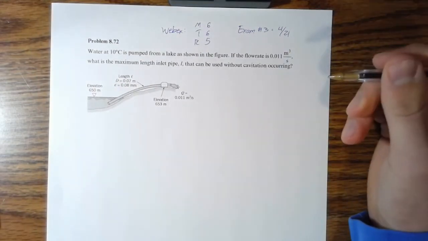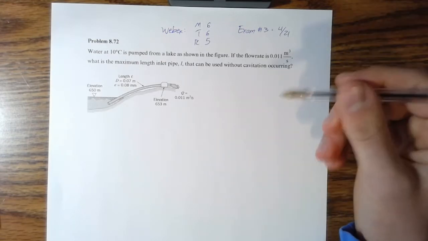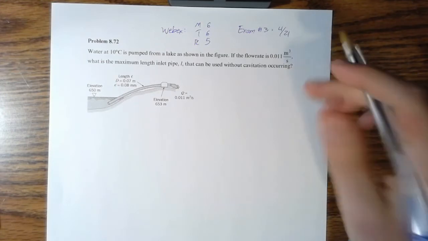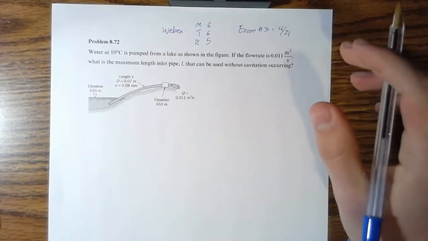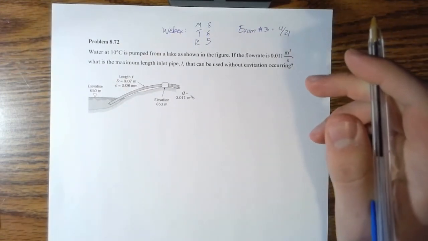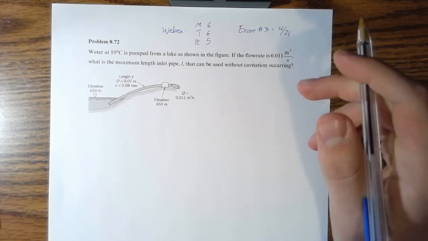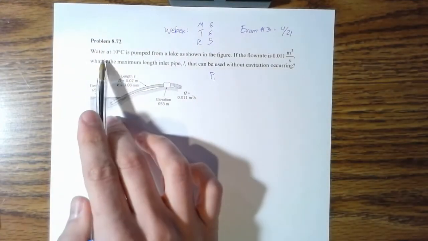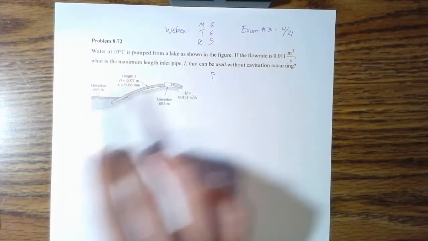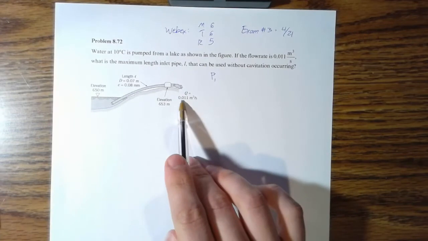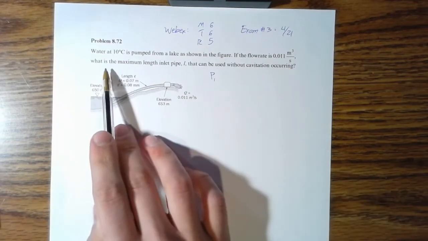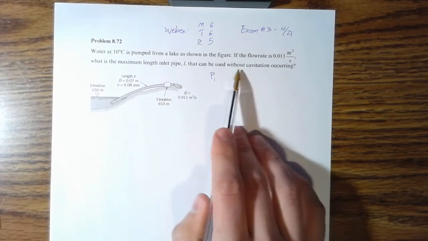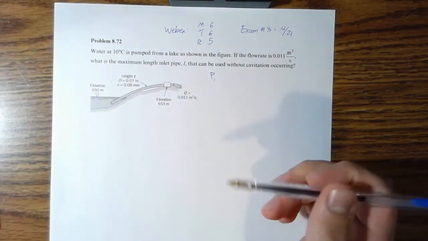This is going to be similar to the one we had in the last session, where we're dealing with the Bernoulli equation and losses in pipes. Let me read the problem first. Water at 10 degrees Celsius is pumped from a lake shown in the figure below. Flow rate is 0.01 meters cubed per second, and we want to know what the maximum length of the inlet pipe L can be without causing cavitation.